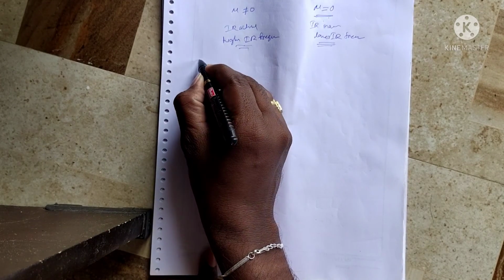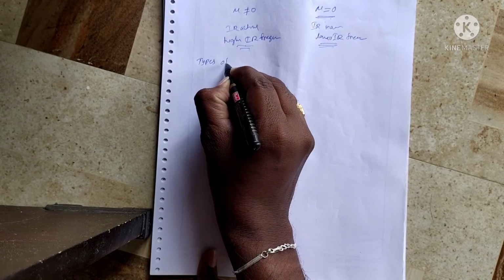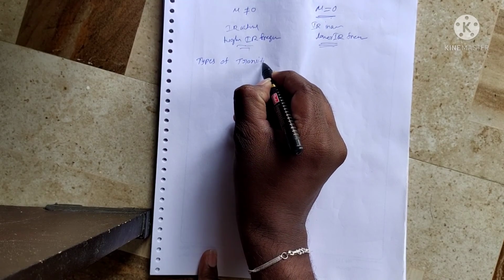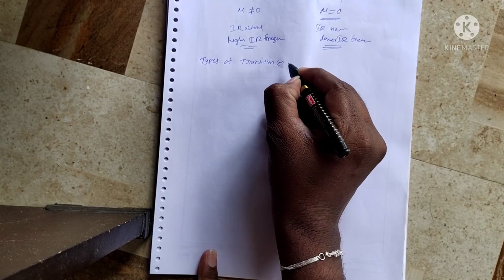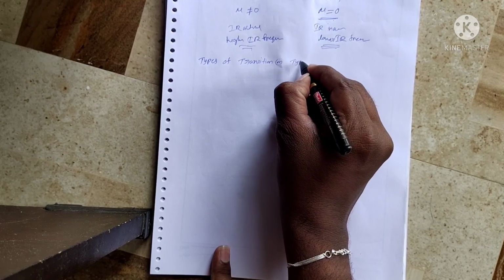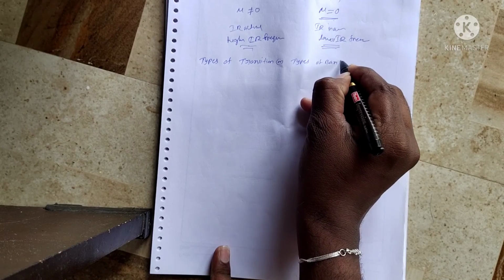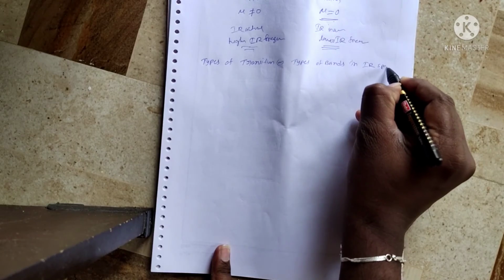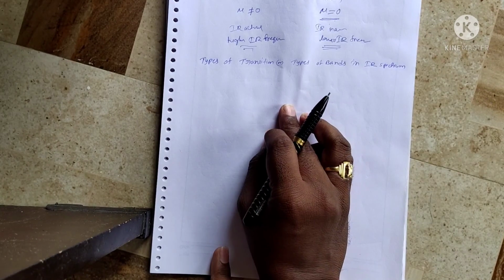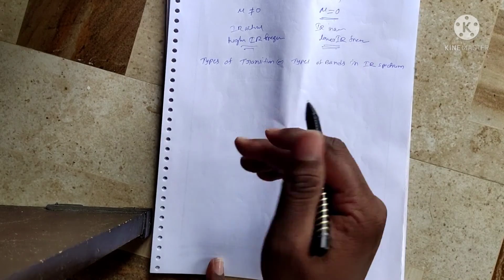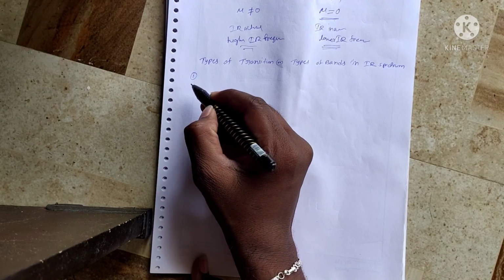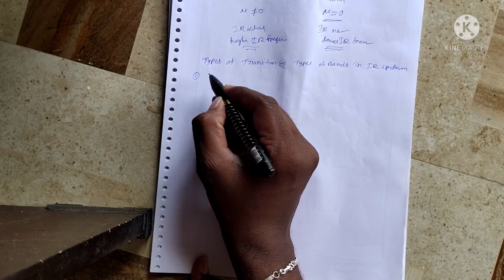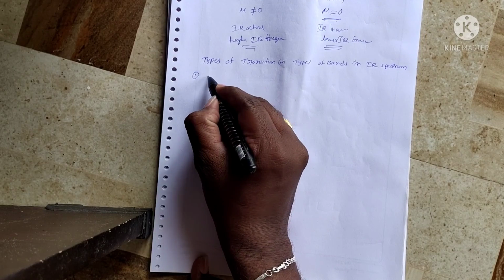Next, types of transitions or types of bands in IR spectrum. There are 6 types of bands present in the IR spectrum. One is fundamental transitions or fundamental bands.